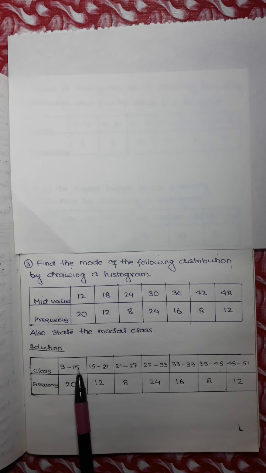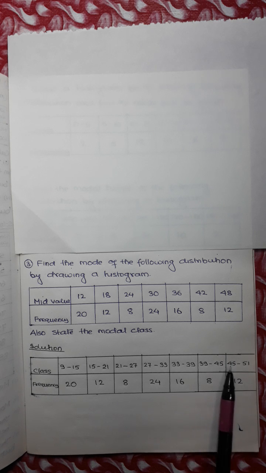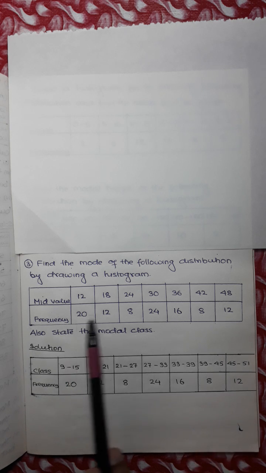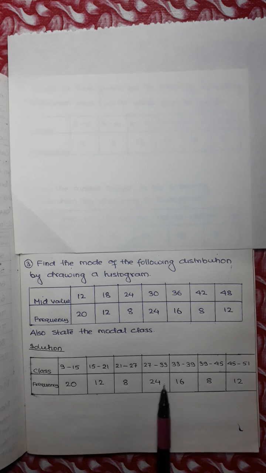This will become 9 to 15, 15 to 21, 21 to 27, 27 to 33, 33 to 39, 39 to 45, 45 to 51. The frequency will remain as it is. So from the frequency you can see this 24, that means 24 is in class 27 to 33, that means this 27 to 33 will become the modal class.